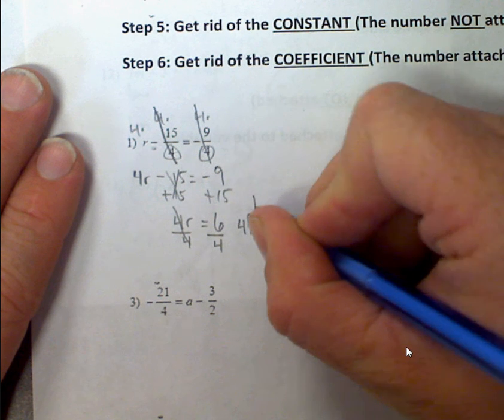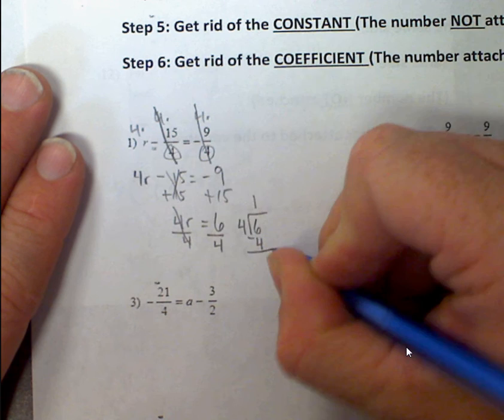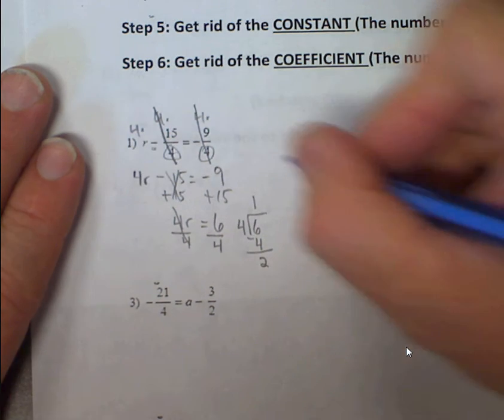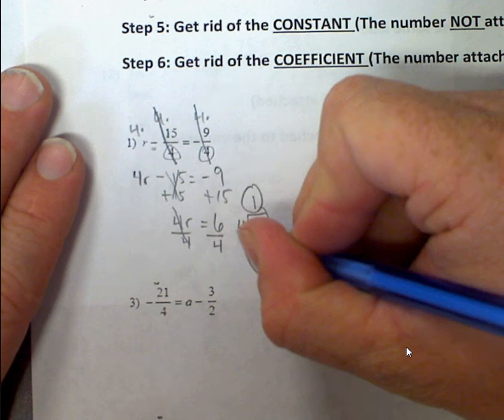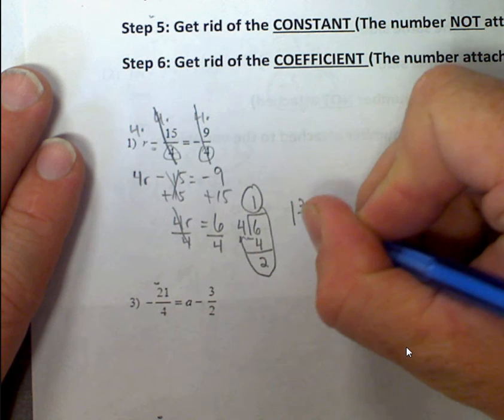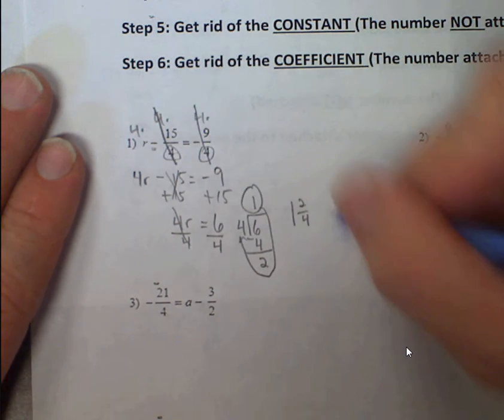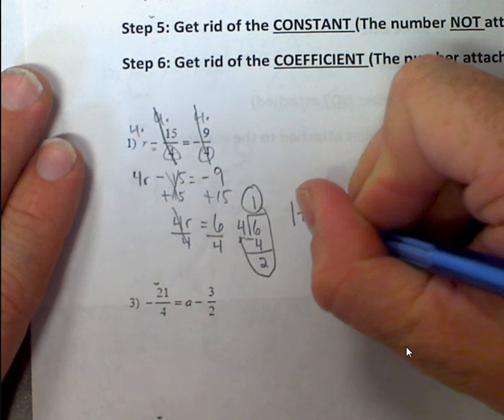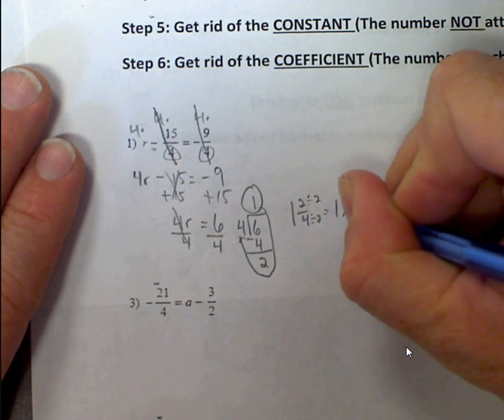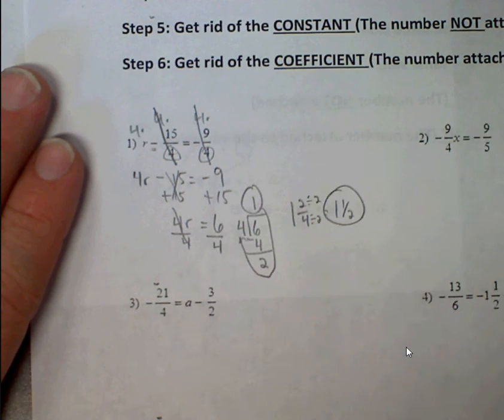4 goes into 6 once, which is 4. 2 left over. 1 2/4. But I notice that I can reduce the 2 over 4, which is 1/2, so 1 1/2. And we are done.